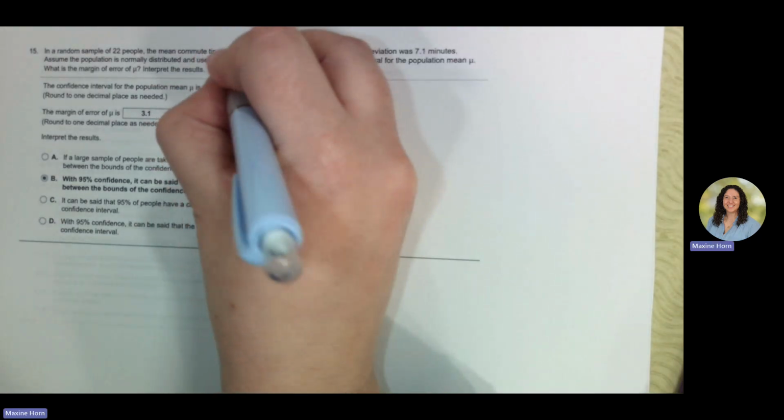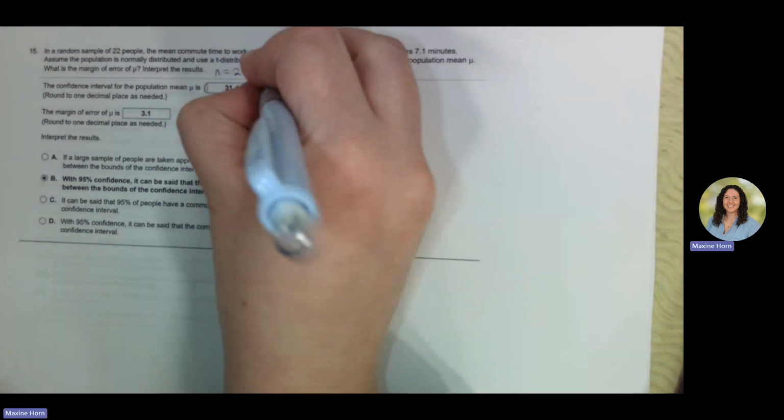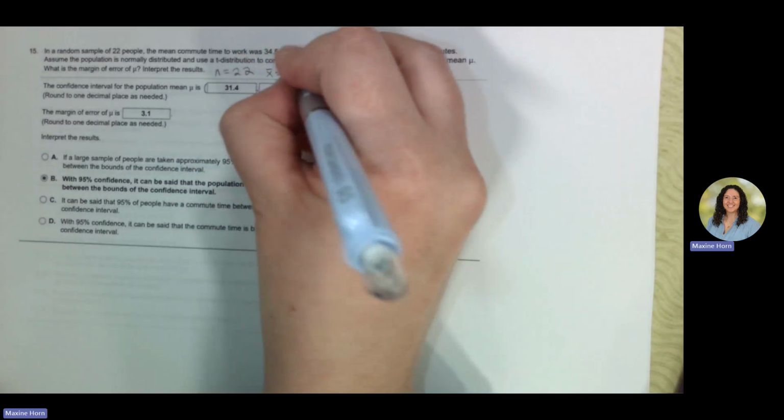In a random sample of 22 people, the mean commute time to work, so the sample mean, was 34.5 minutes, and the sample standard deviation was 7.1 minutes.